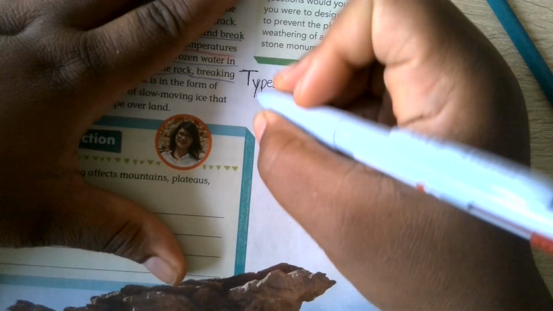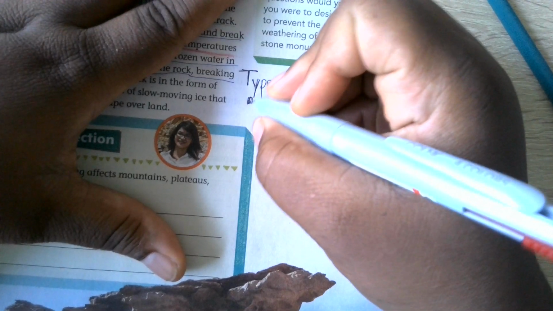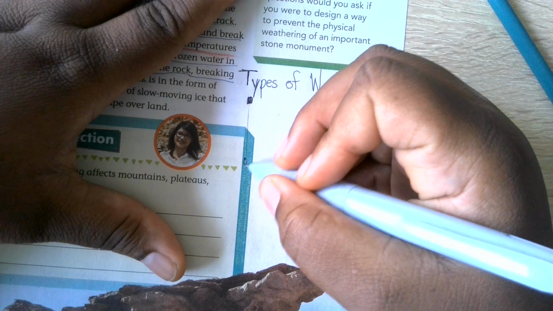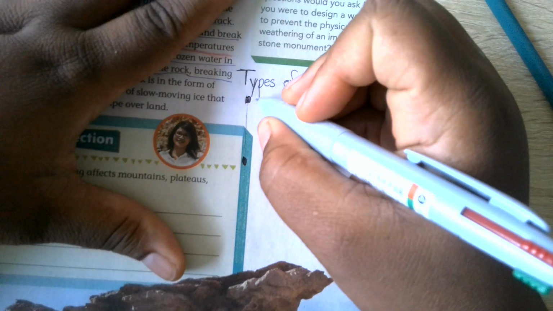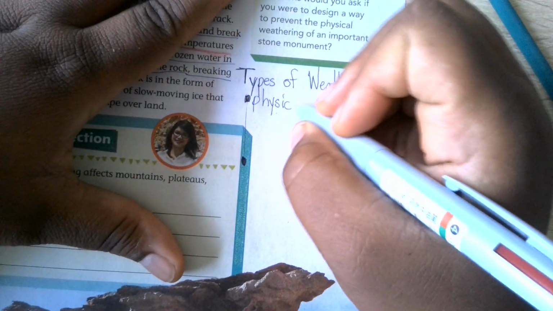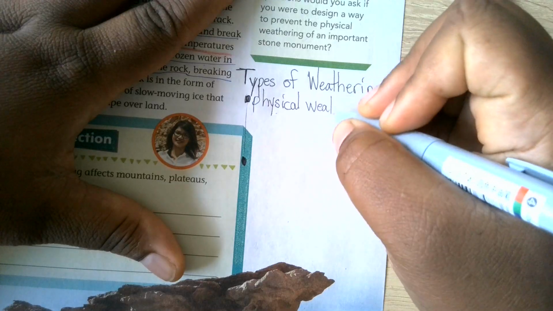And so I'm going to have 2 bullet points. 1, I'm going to come down, straight down. 2. So what did I read about physical weathering? I'm going to do physical weathering first because I just read about it and it's still on this page. So I have physical weathering.